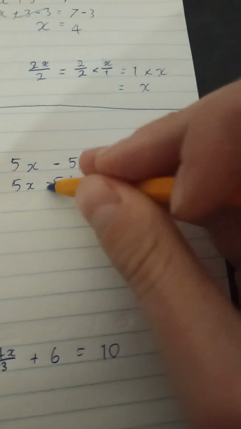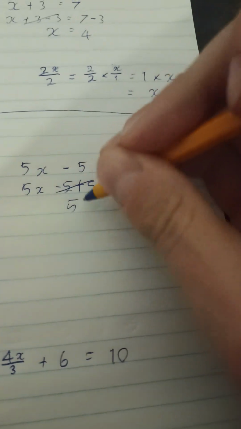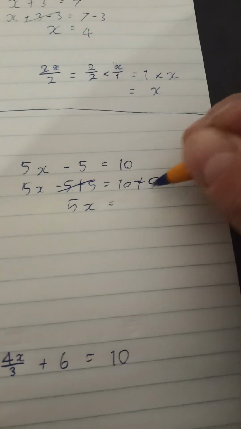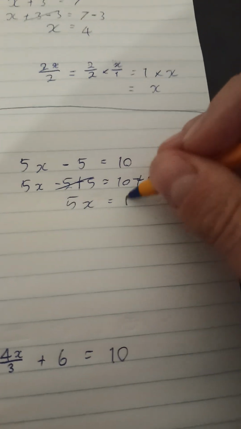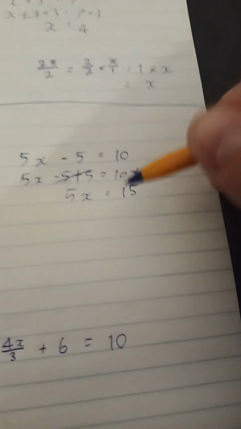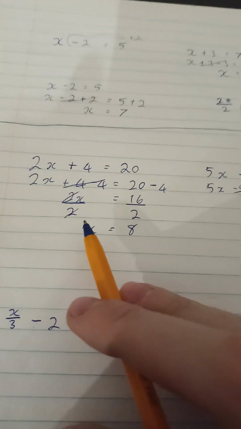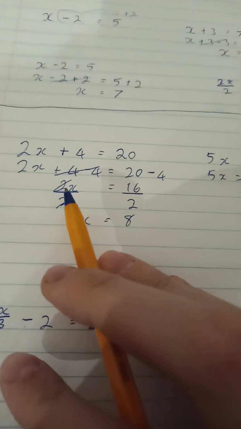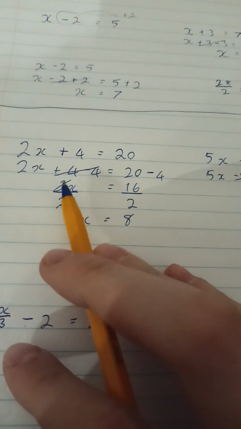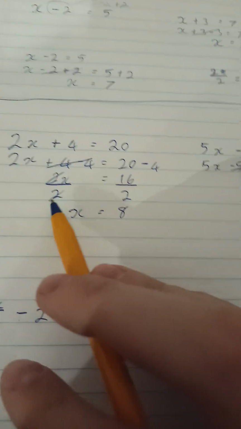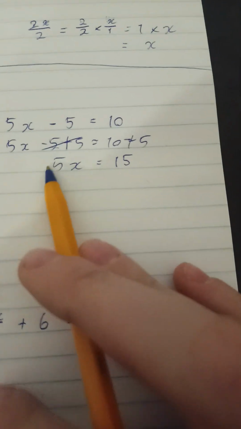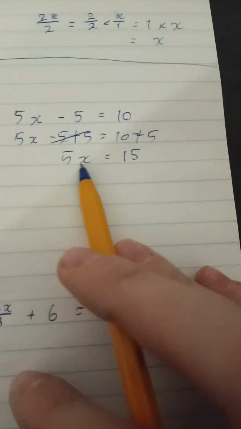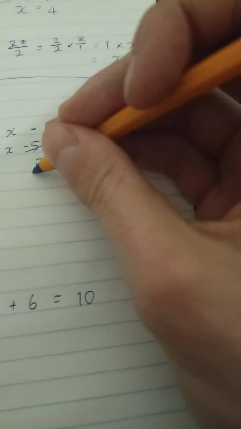Obviously this will cancel out, and you'll be left with 5x is equal to 10 plus 5, I know it doesn't look like the neatest plus sign, but it's fine. 10 plus 5, which is equal to 15. Now, remember what I said over here. When you are trying to cancel out a coefficient of x, which is the 2 in this case over here, you must divide both sides by whatever number is affecting x. In this case, the number that's the coefficient of x is 5, so we have to divide both sides by 5. That is just a method that we use.